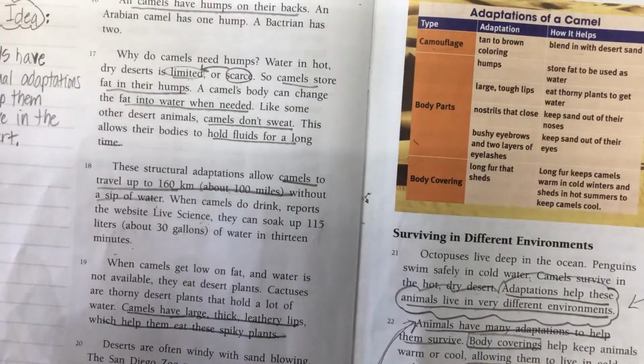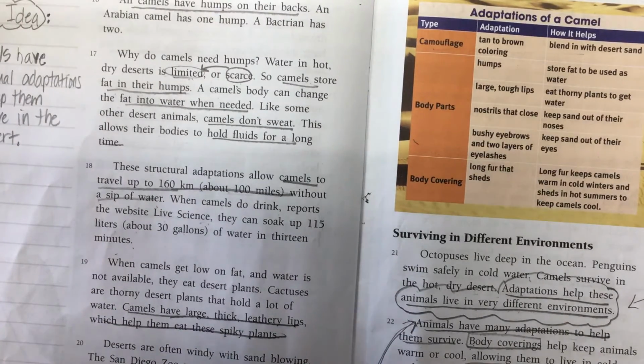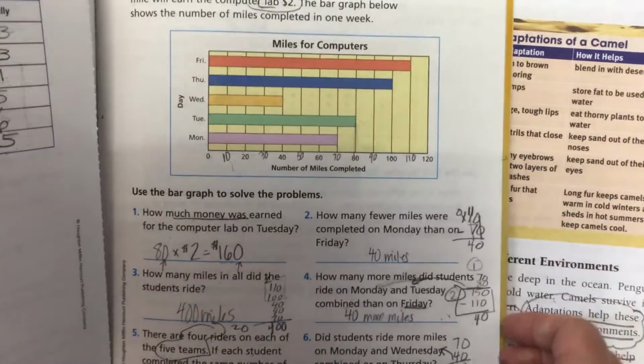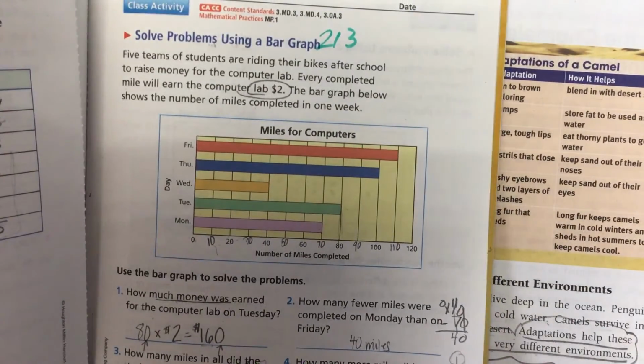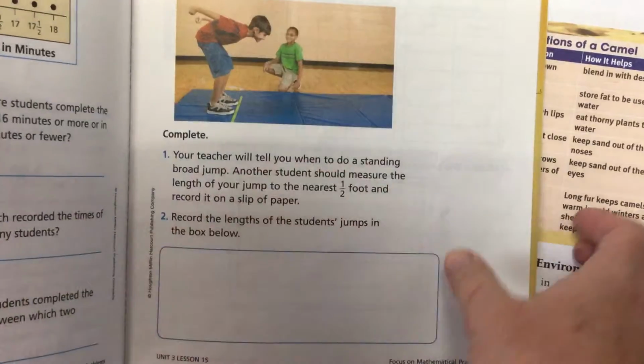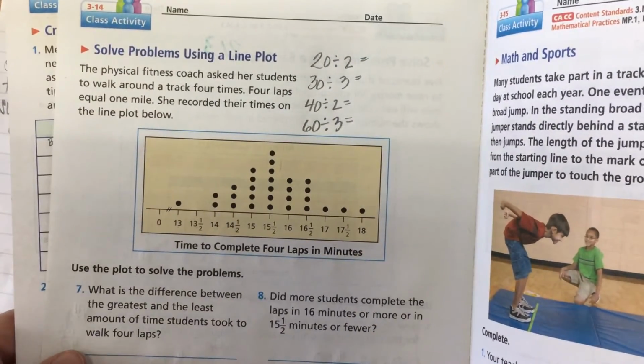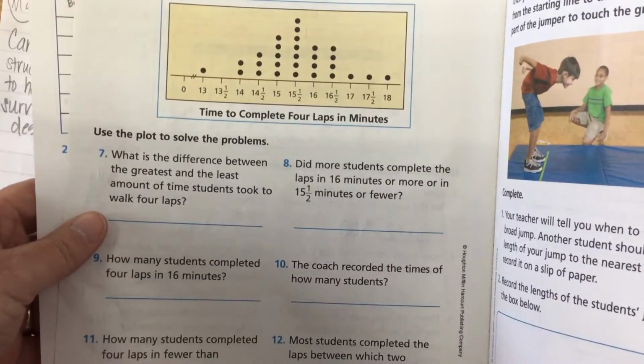Today in math, we did a lot of reviewing of elapsed time and measurement as we are getting ready to take the test on Friday. We also worked on this particular page on using a bar graph, and we started working on this page, solving problems using a line plot. However, they have not finished this one yet, so we'll be working on this tomorrow. And then we will start the review for the test.